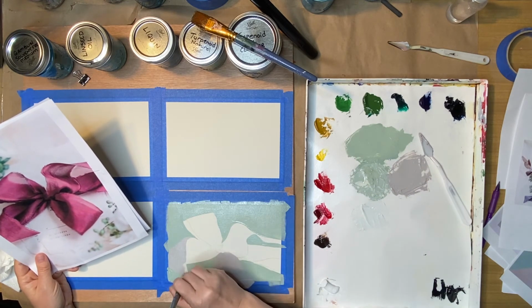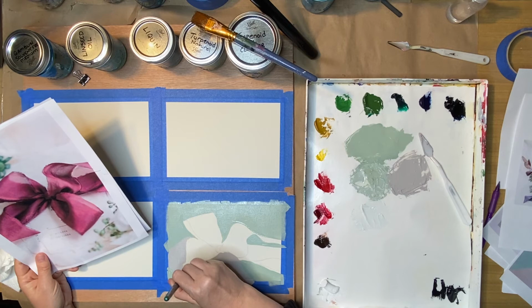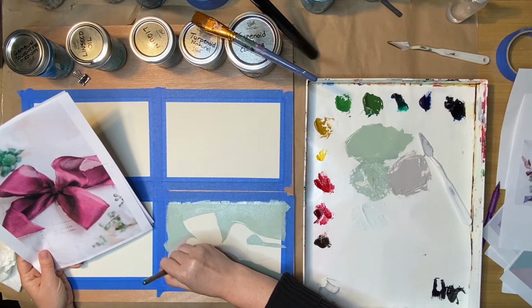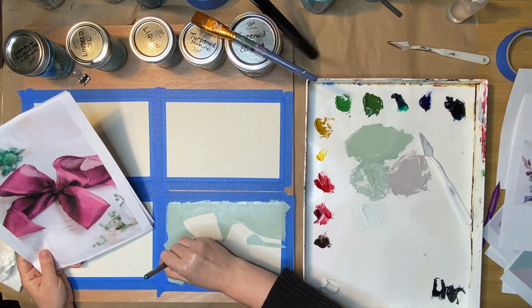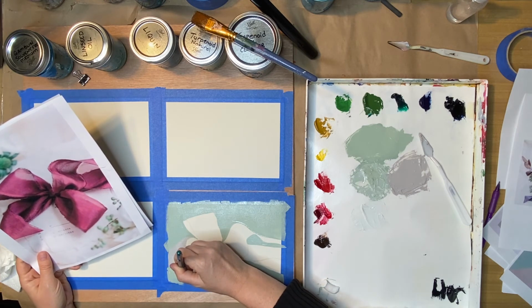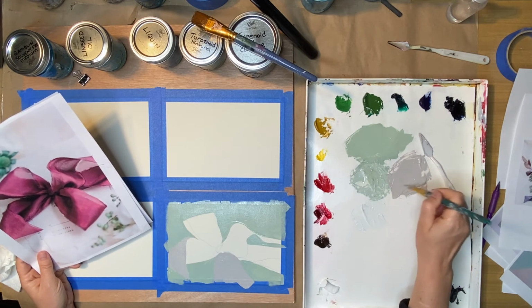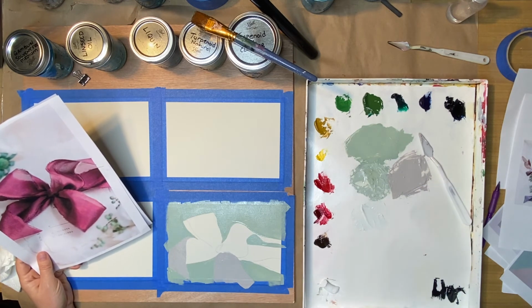I'd have to add a little more medium so that the paint keeps moving nicely. Again, I'm using the medium on this background layer so that it will dry a little quicker.